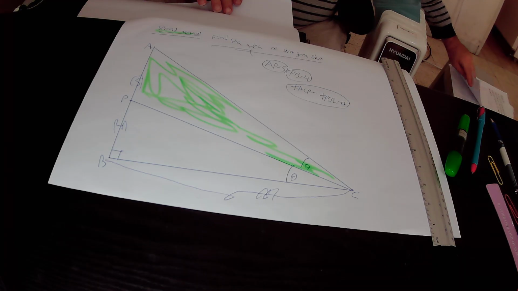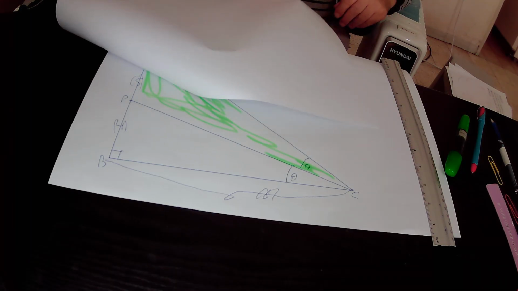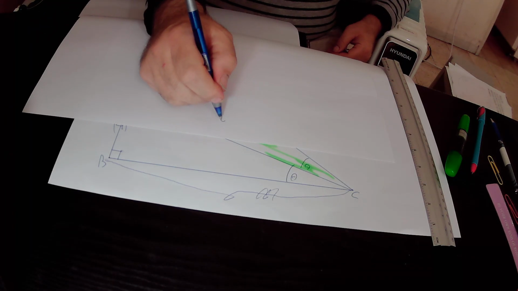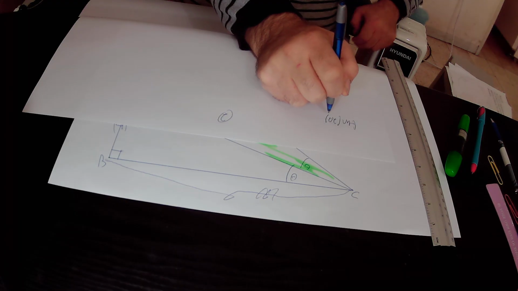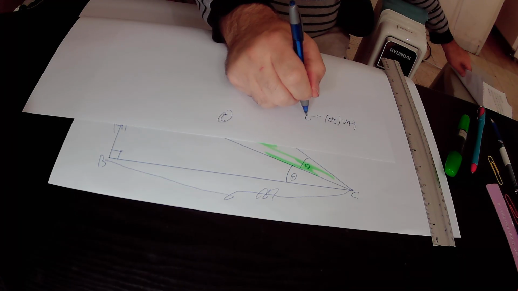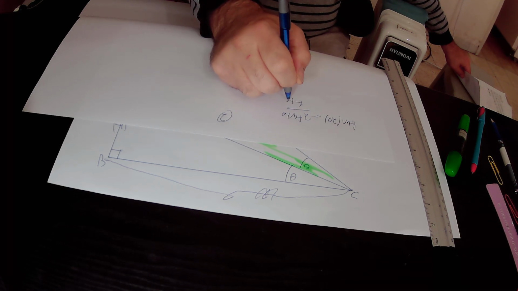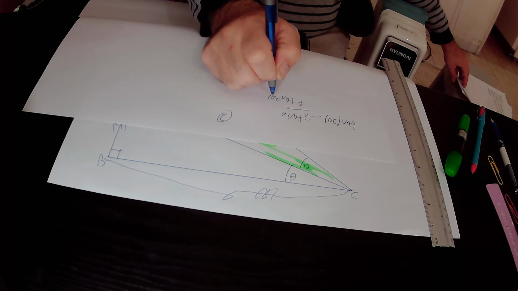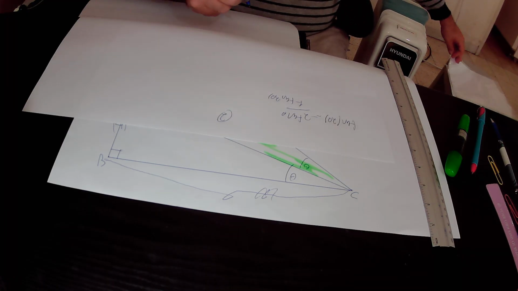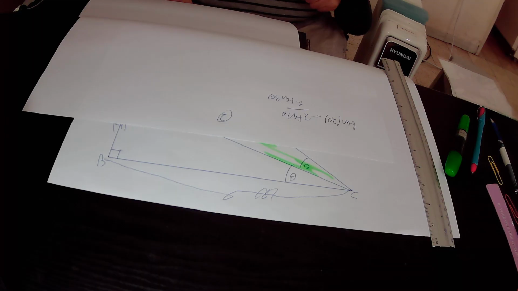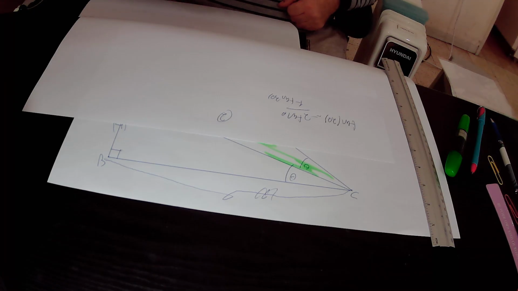We have the trigonometric identity that says tangent 2 theta equals 2 times tangent theta over 1 minus tangent square theta.